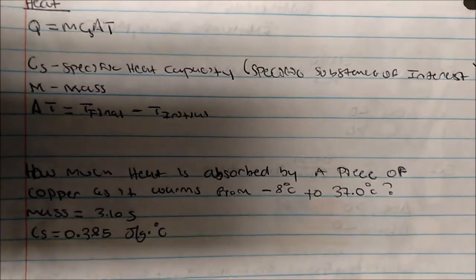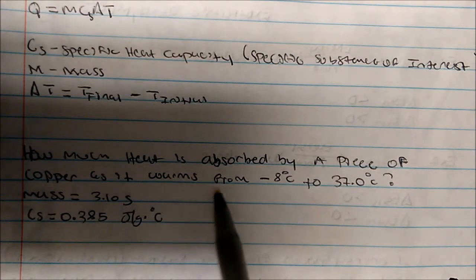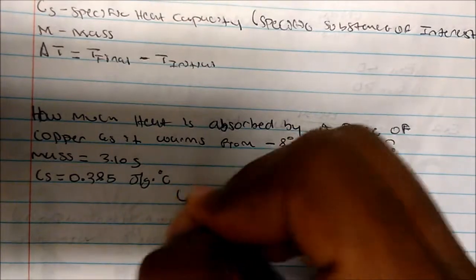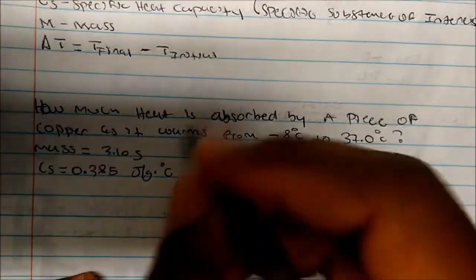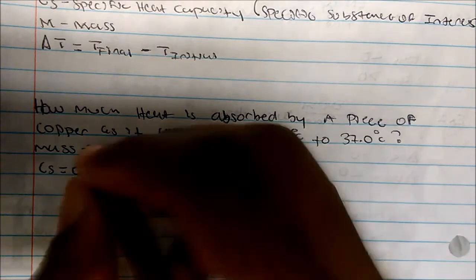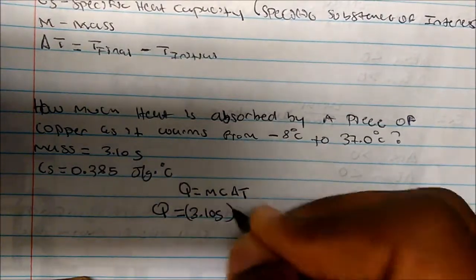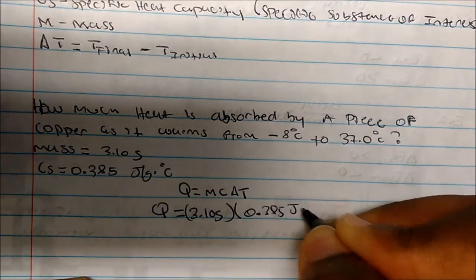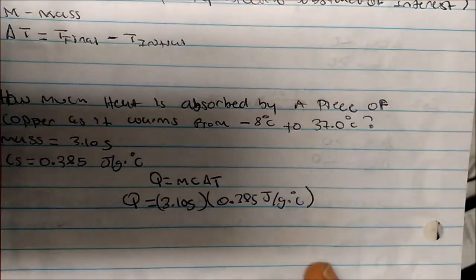So this problem says, how much heat is absorbed by a piece of copper as it warms from -8 degrees Celsius to 37 degrees Celsius? Well, we know a formula. We know that Q is equal to mc delta T. In that case, the mass is given. So this is 3.1 grams. The specific heat is 0.385 joules per gram per degree Celsius.